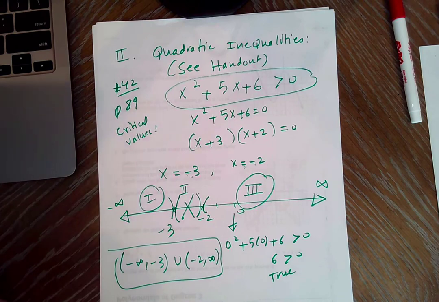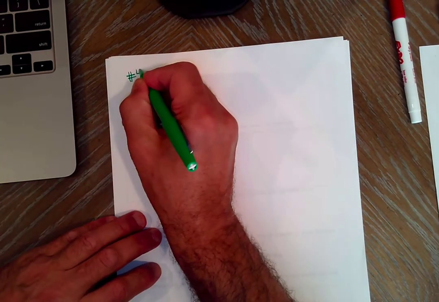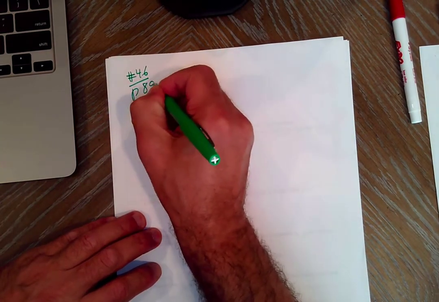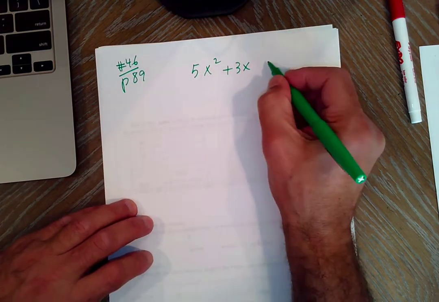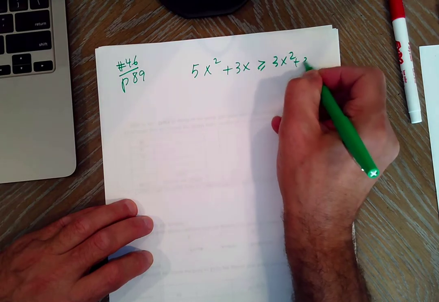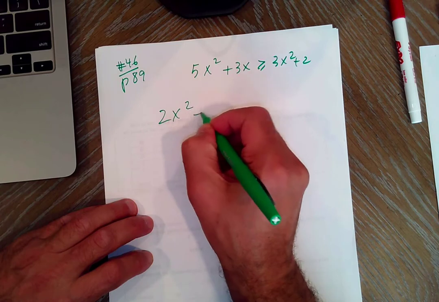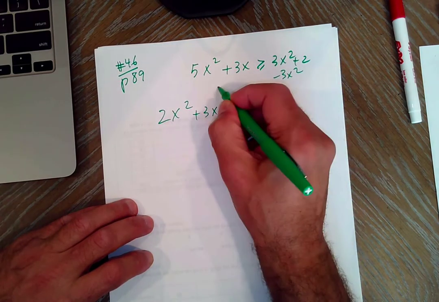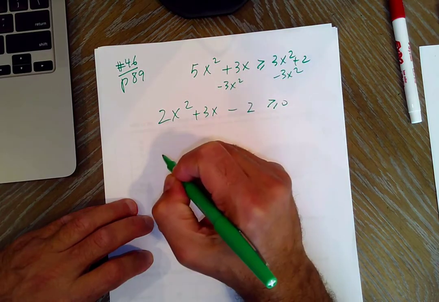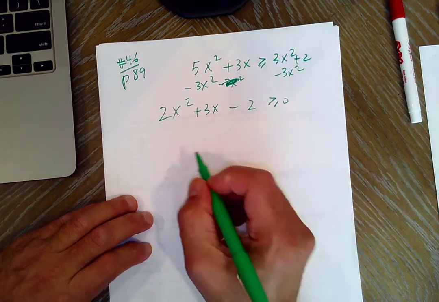Here's another example. Number 46, page 89. We have 5x squared plus 3x is greater or equal to 3x squared plus 2. So let's write it in standard form. Move everything over so we get 2x squared plus 3x minus 2 is greater or equal to 0. I minus 3x squared, and then I minus the 2.